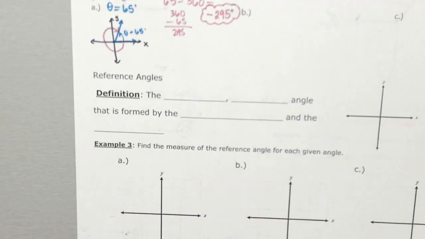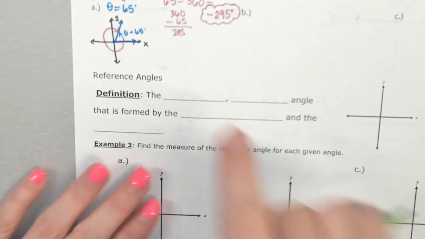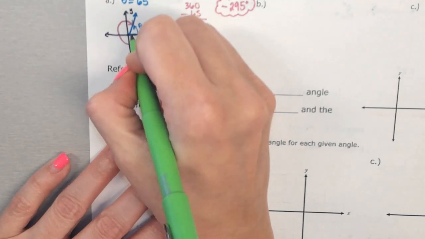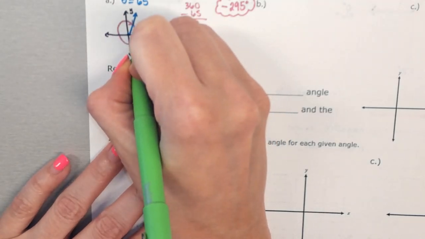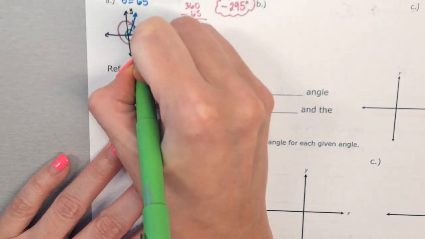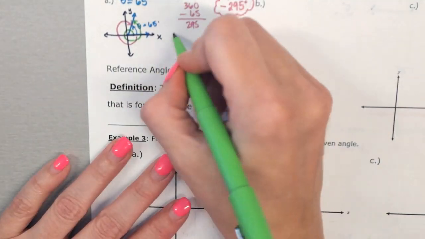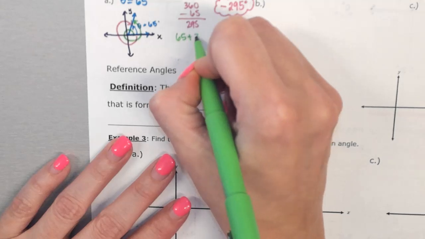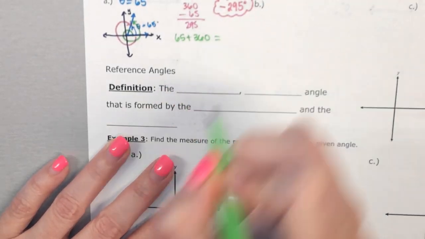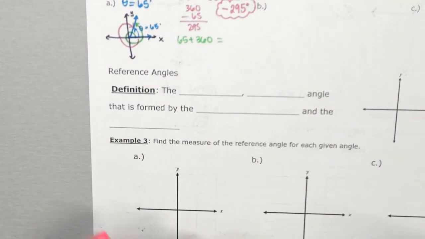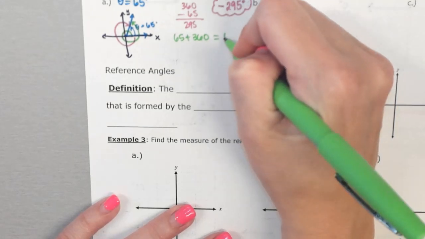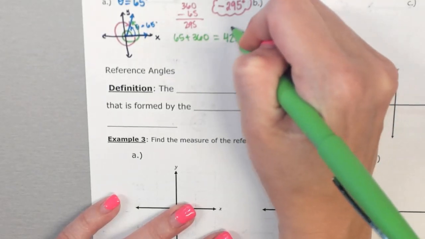When you are finding the positive angle, what you are finding is the rotation. So if this is 65 degrees, the other angle that you're finding is one that loops around and then goes to the same terminal side. So that's why we do 65 plus 360, and that's going to give us 425 degrees.